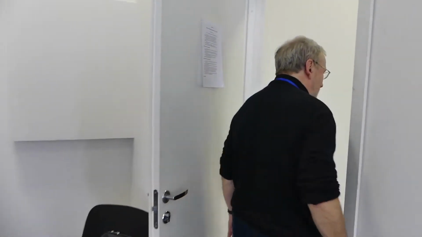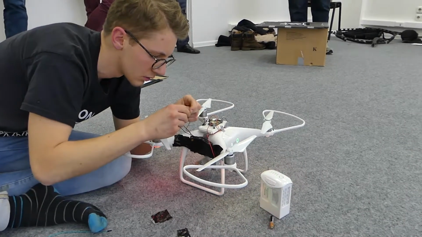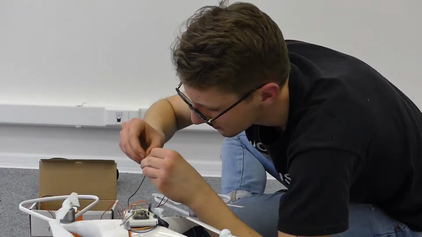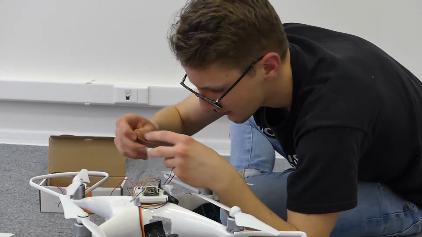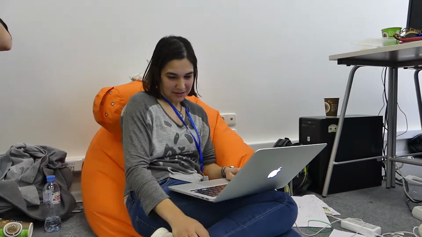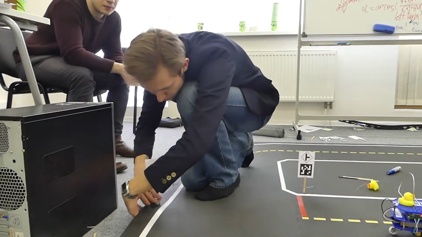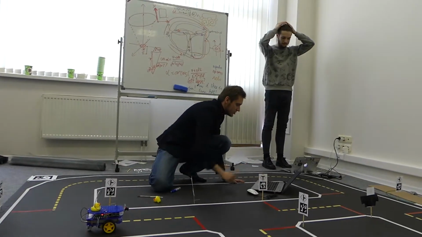Let's see what's behind this door. You will really be impressed. And you get some surprise for them. So the scenario will be: take off, take a picture. Who's taking off? The drone. Okay. Show it. So let's go.